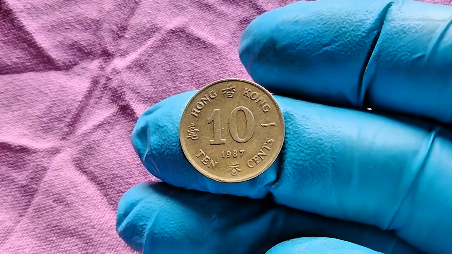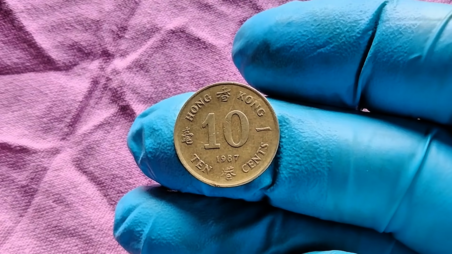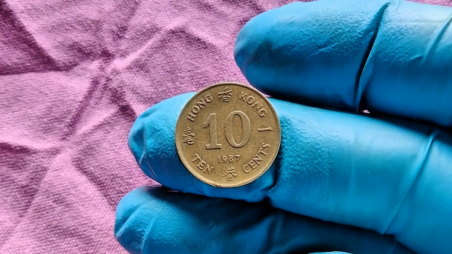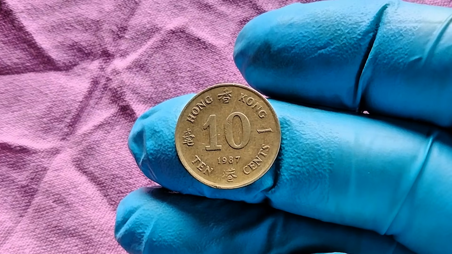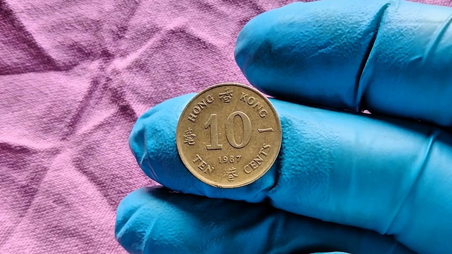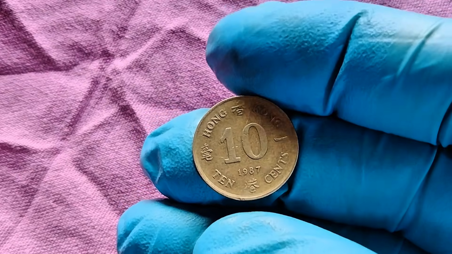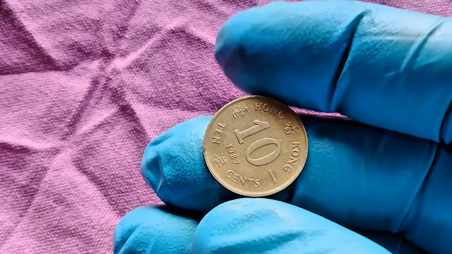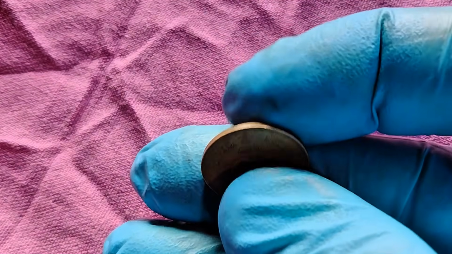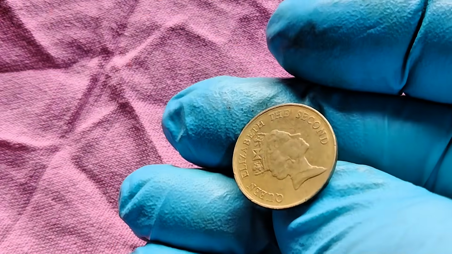The Hong Kong 10 cents is a small but historically meaningful coin issued in Hong Kong during the period when the territory was still a British colony. This coin features the portrait of Queen Elizabeth II, who was the reigning monarch of the United Kingdom and the official head of state of Hong Kong at the time.